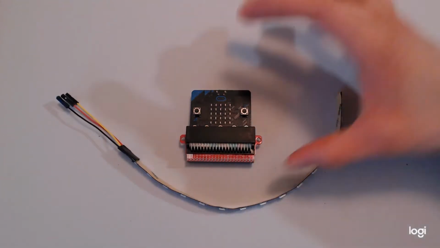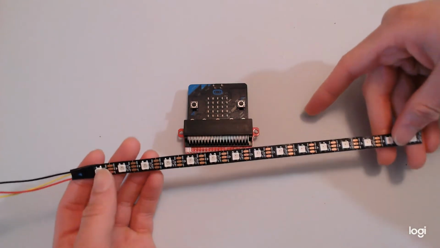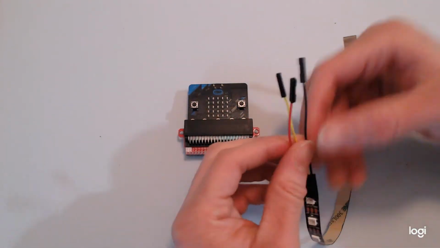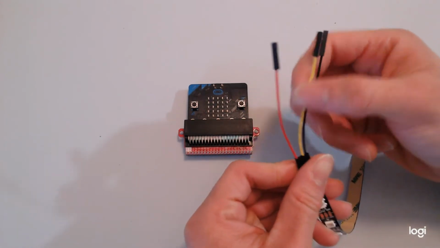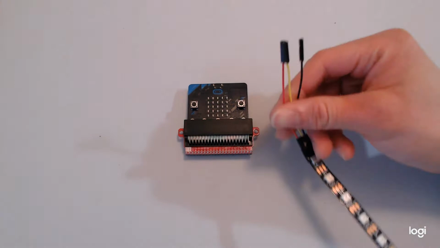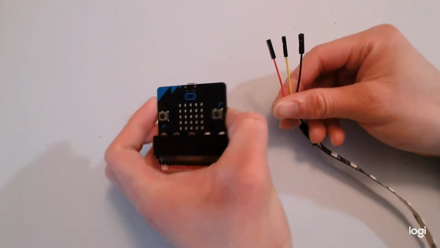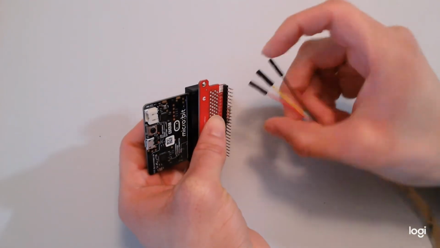So in this video, we're going to take our microbit with breakout board and one of our 15 LED light strips, and we're going to get it to light up. Now the LED strip already has wires soldered on for us, so we don't have to attach any more. We can just directly connect it to the microbit.